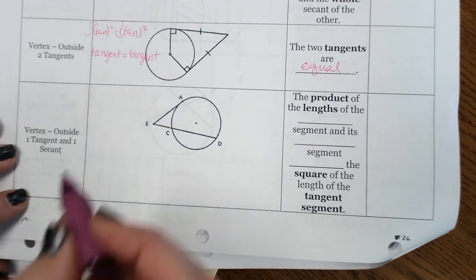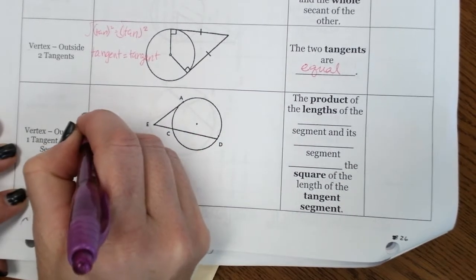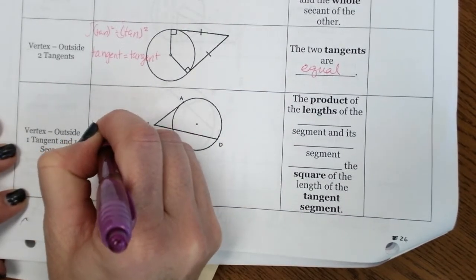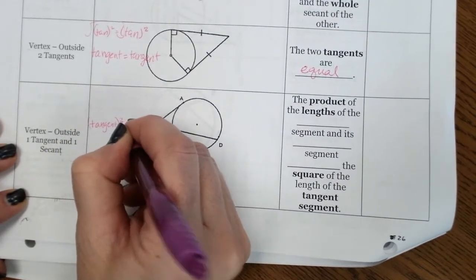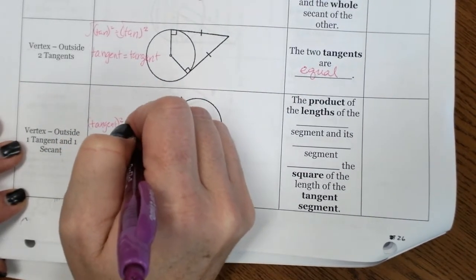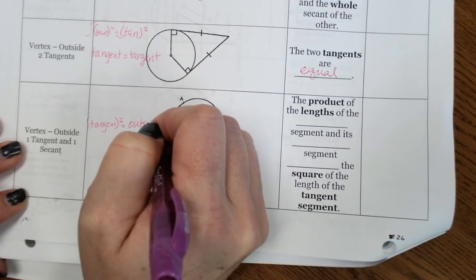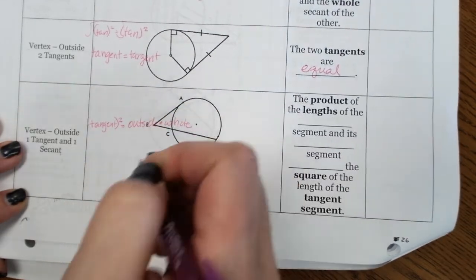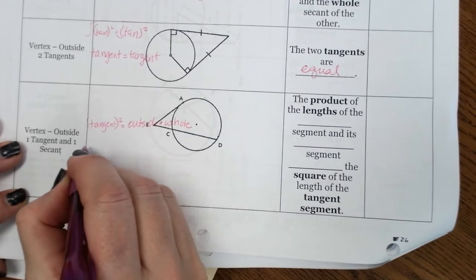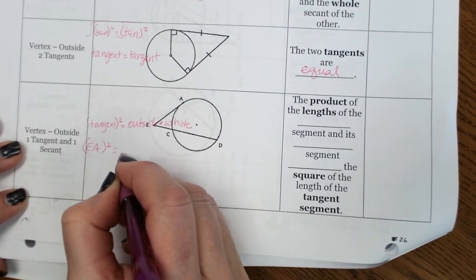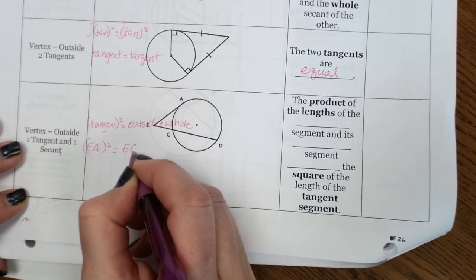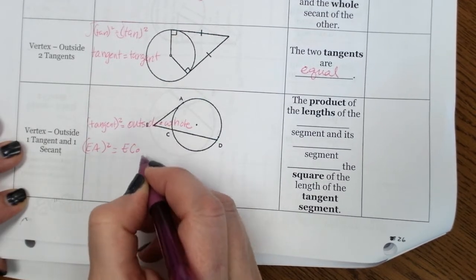So this last one consists of a tangent, EA, so I have tangent squared, and a secant, so I'm going to set that equal to outside times the whole. In this particular case, I have EA squared is equal to EC times ED.